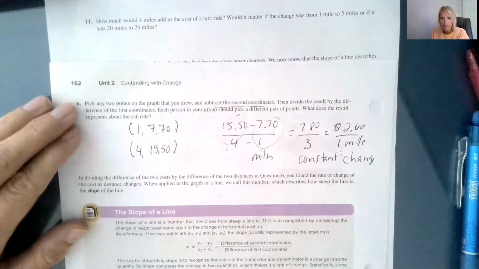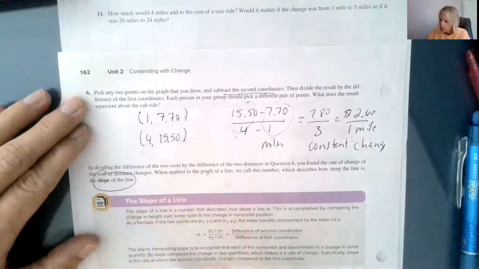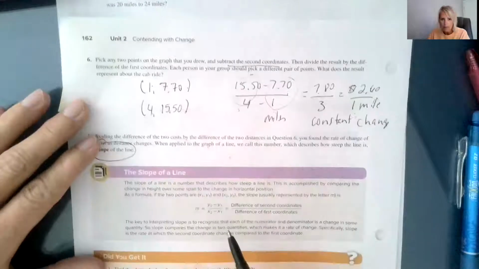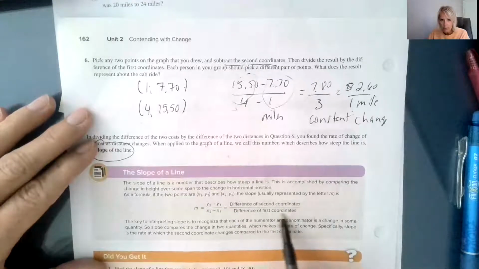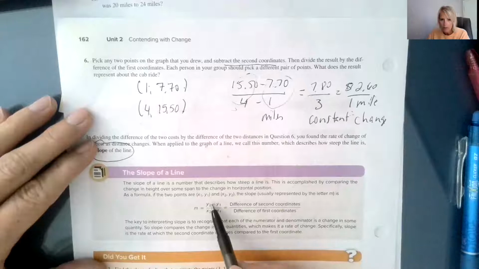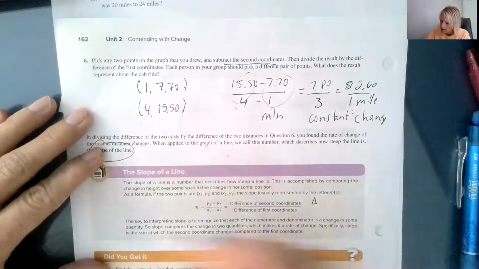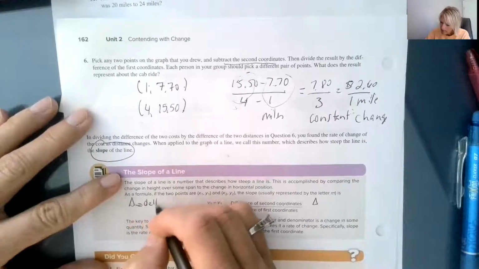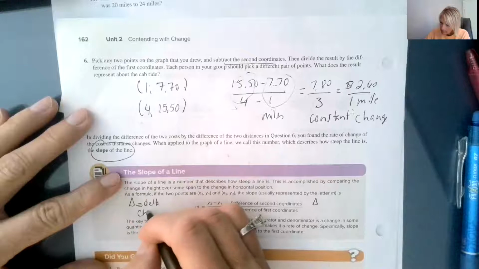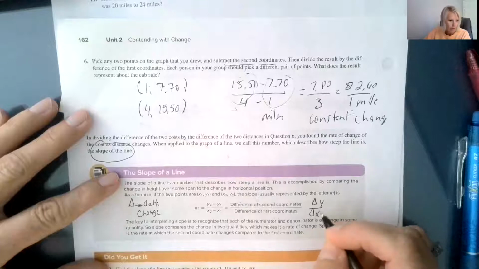So when we put this together for our formal linear equation, this is going to be called our slope. Our slope is the constant change. And formally down here, it is the difference of the second coordinates divided by the difference of the first coordinates. Or you could call them y2 minus y1 over x2 minus x1. Sometimes you might see it with this delta symbol that means change. So change in the y over the change in the x. You could think of it like that.